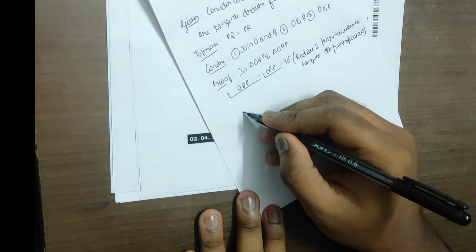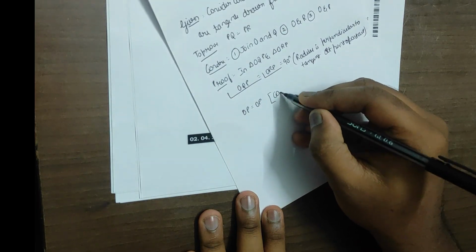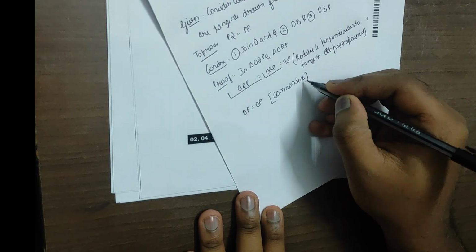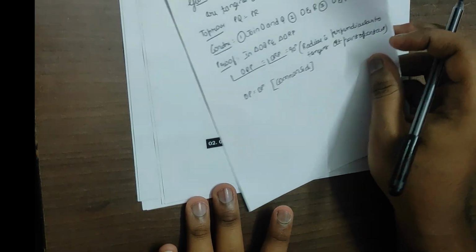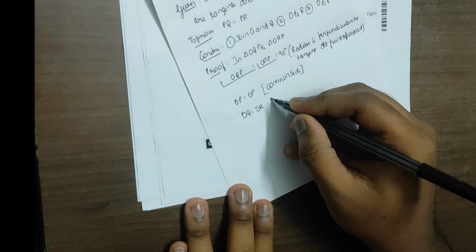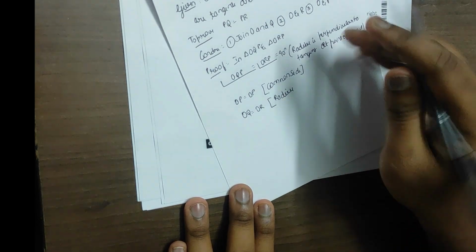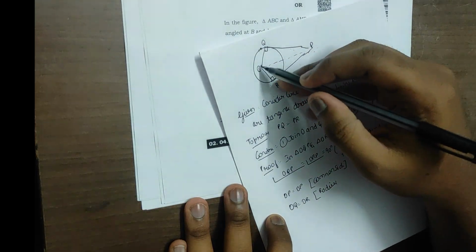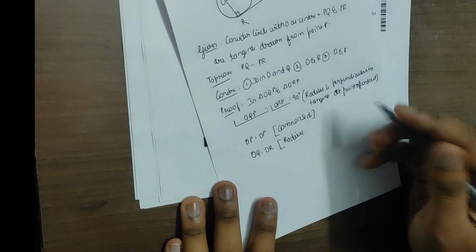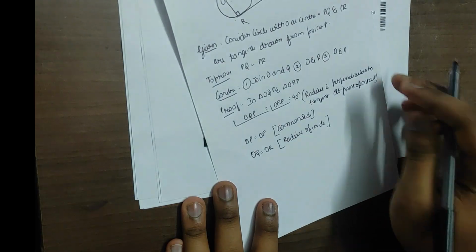Now for both these triangles, OP is equal to OP, that is the common side. Next, OQ is equal to OR, as this is the radius of the same circle.